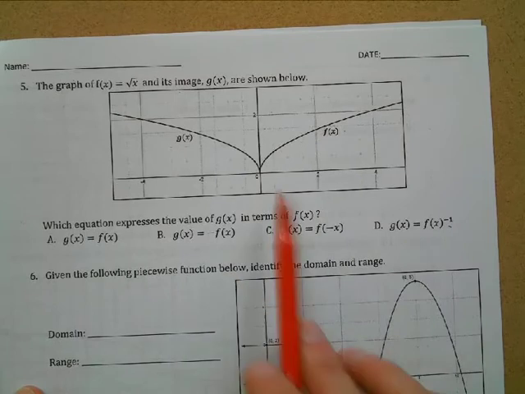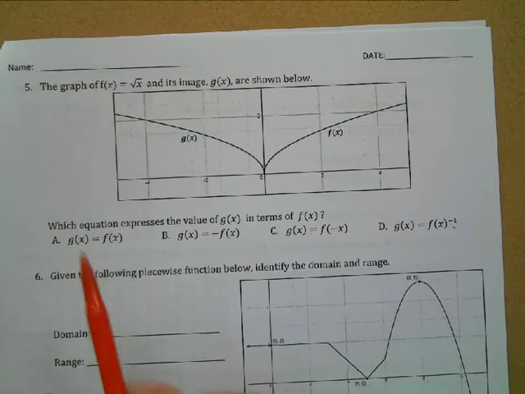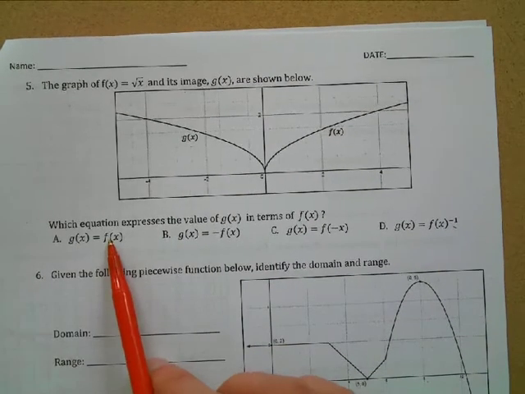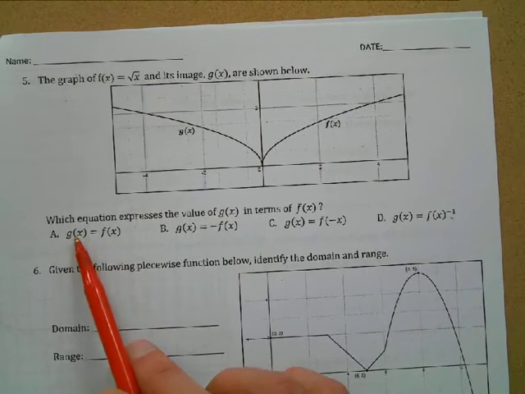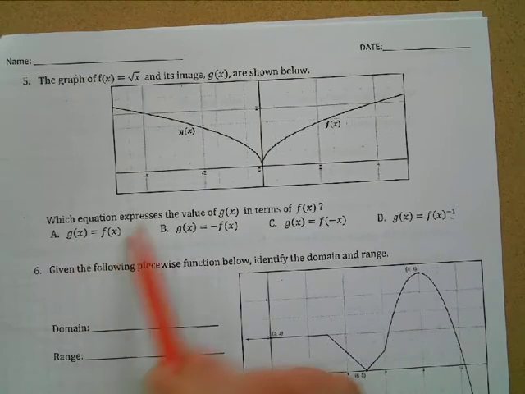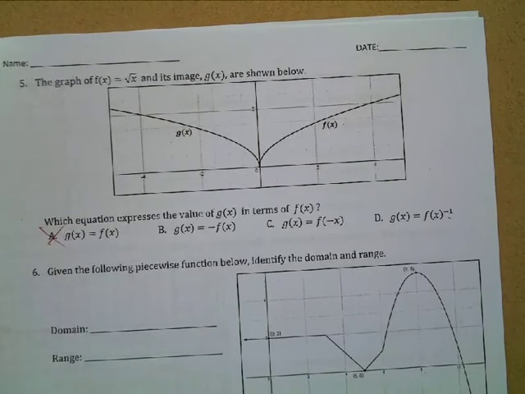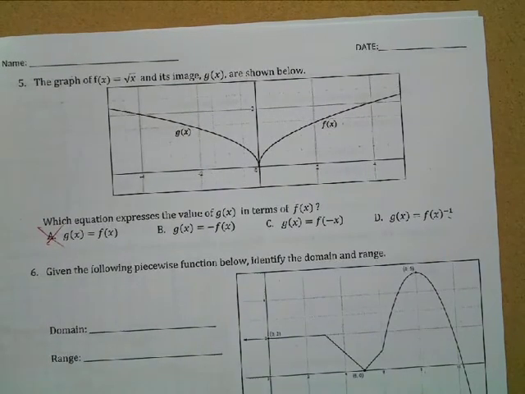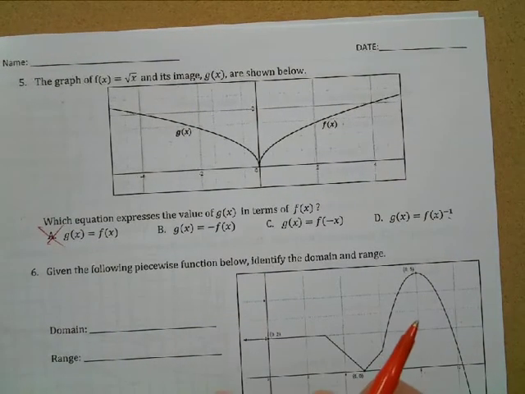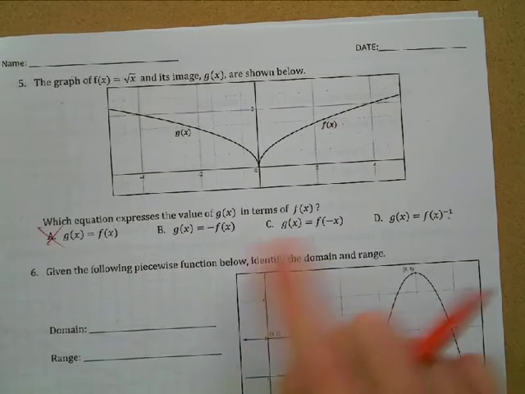I think A. So if you look here, what is A saying? Amber, what is A saying? A is saying that g is the same as f. Does g look like it's the same as f? So it cannot be A. So again, it is a reflection, right? So which is the answer though? It is going to be C here, okay?